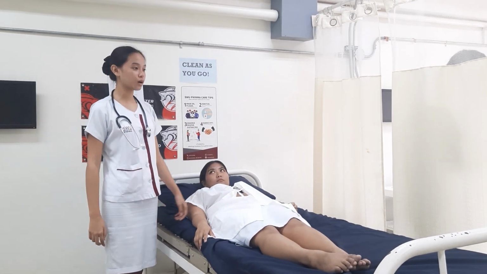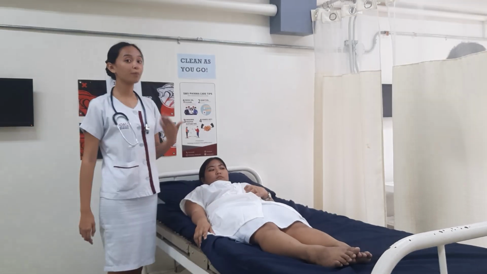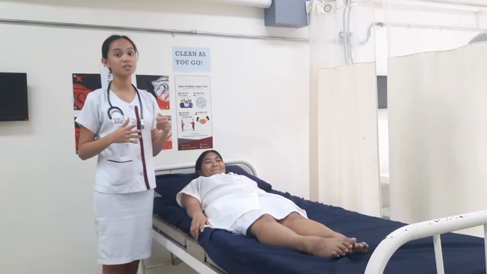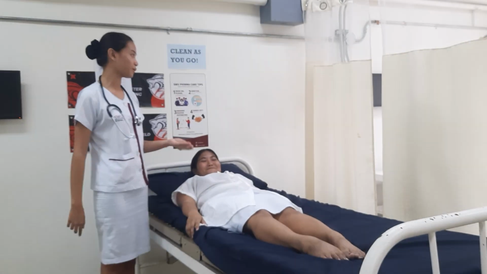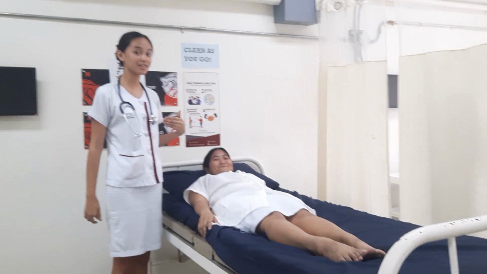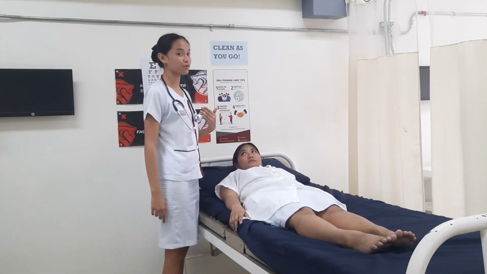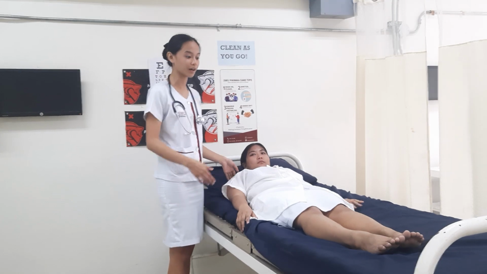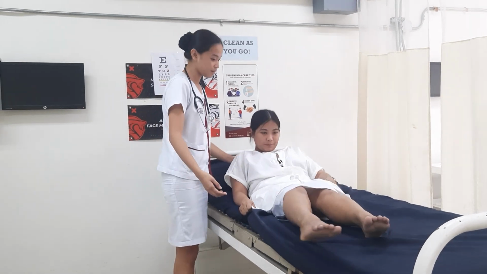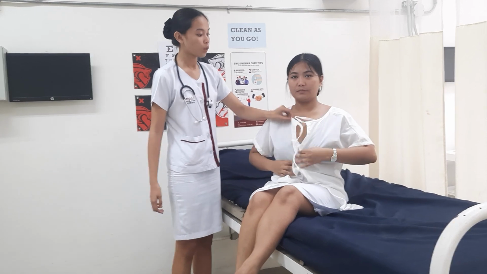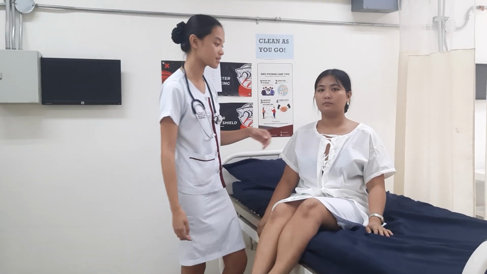Next, we're going to assess the patient's peripheral vascular system and check the pulse and temperature. So first, we're going to assess the upper extremities. We have to ask the patient to sit or lie down in a comfortable position. And we're going to inspect for lesions, rashes, and abscess.